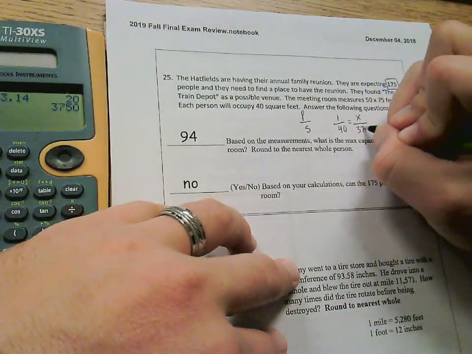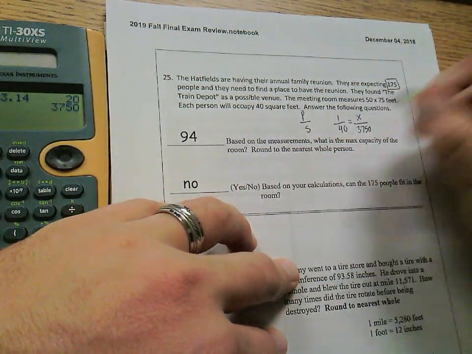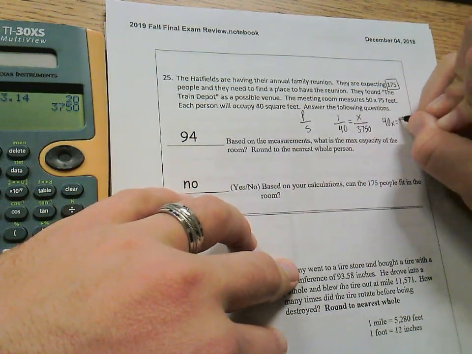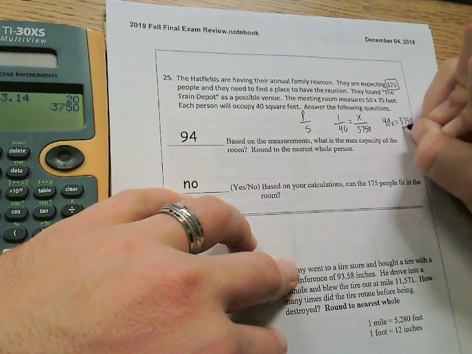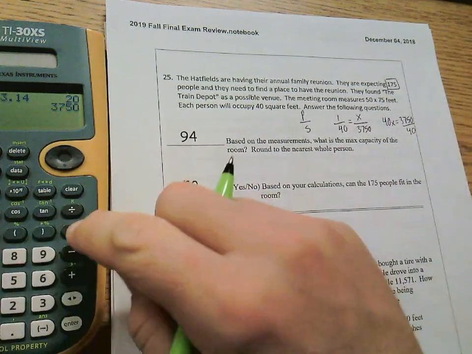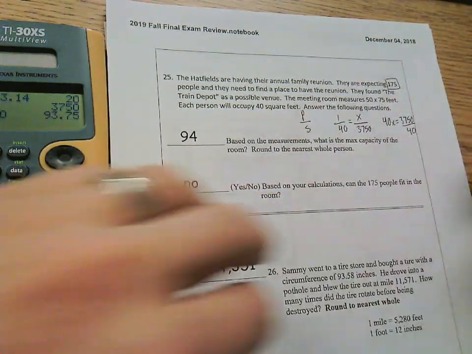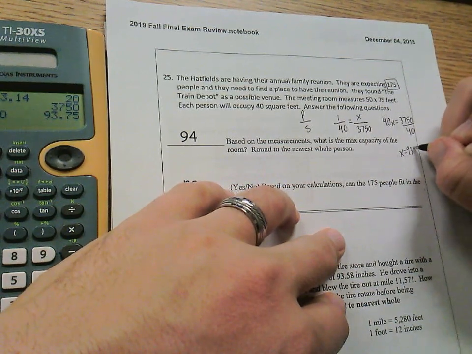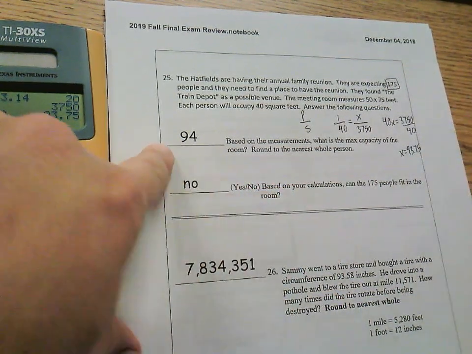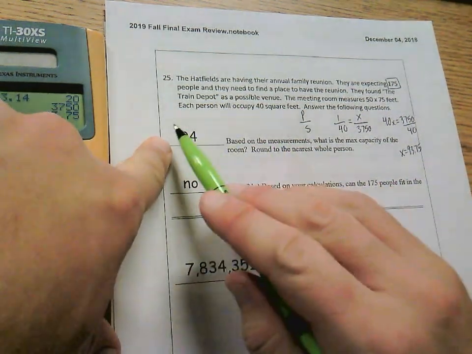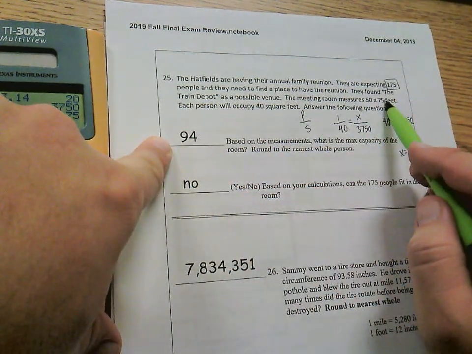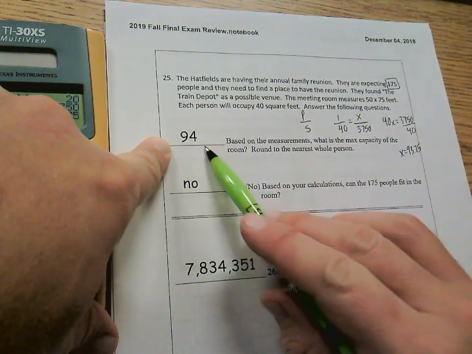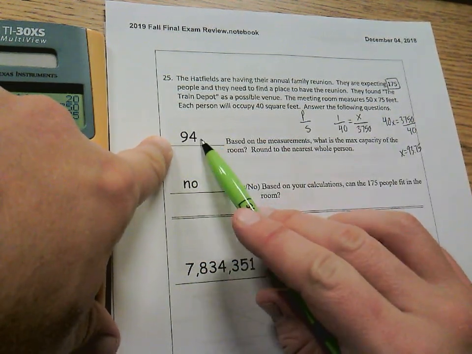3,750. We have a proportion. We're going to cross multiply. 40x is equal to 3,750. Divide by 40. That gives me x is equal to 93.75, which rounds to 94. So I can only fit 94 people in this space. So can I fit 175 people? Well, no, I can't if it only has enough space for 94 people.